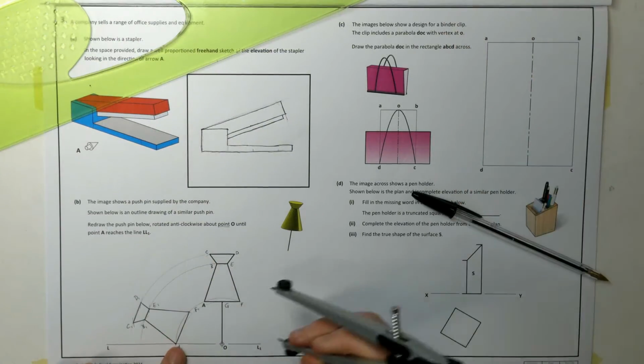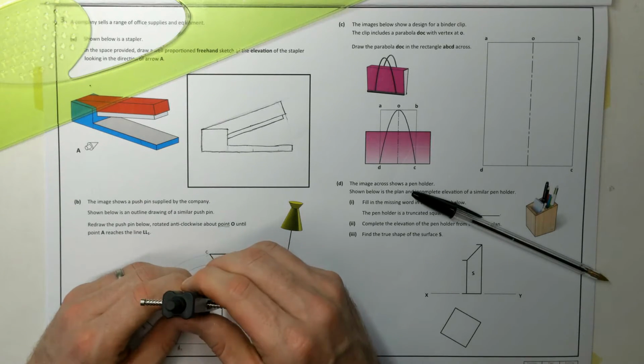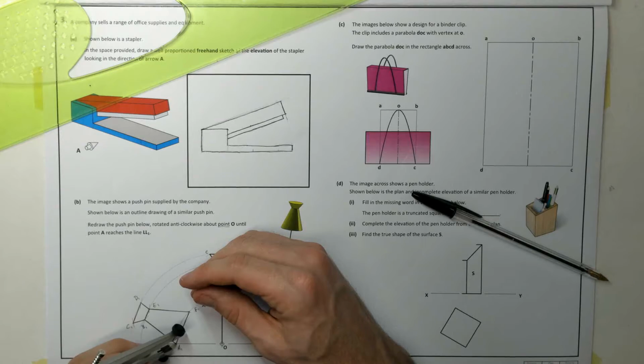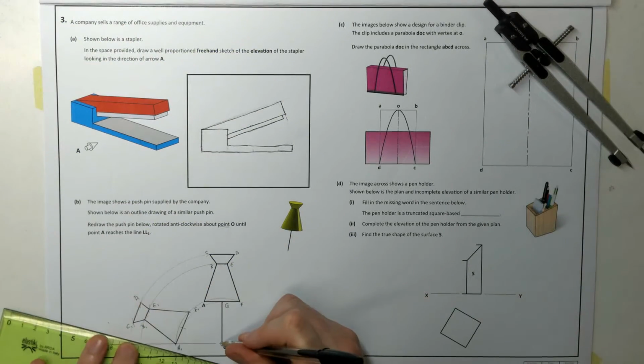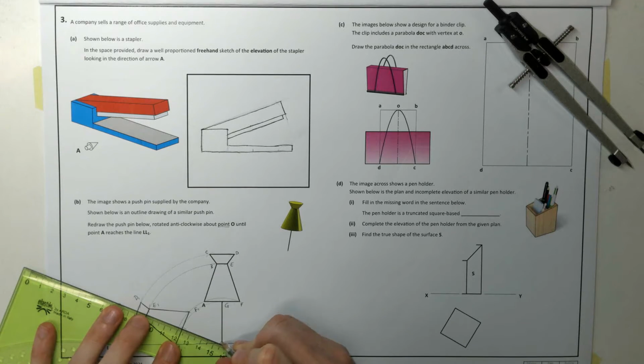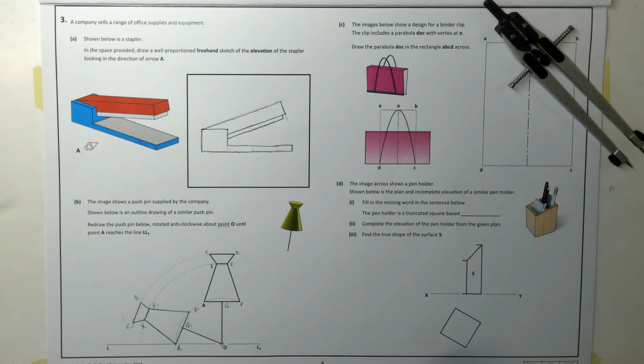Okay, so that one's not fully clear, so I'll actually get the distance for G there from A, and I'll swing it from A. There I have it. So now I can join that to O. So that was my point G1. Okay, so that's my object rotated.